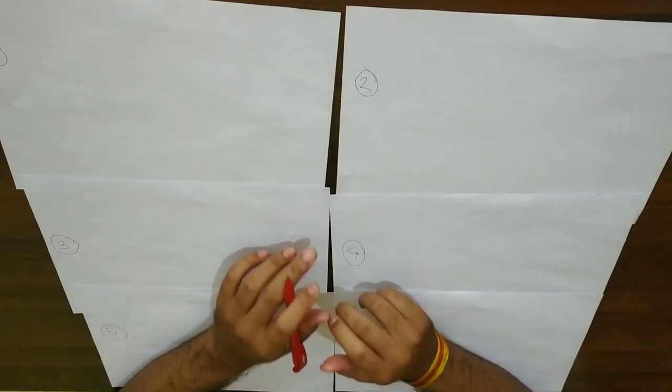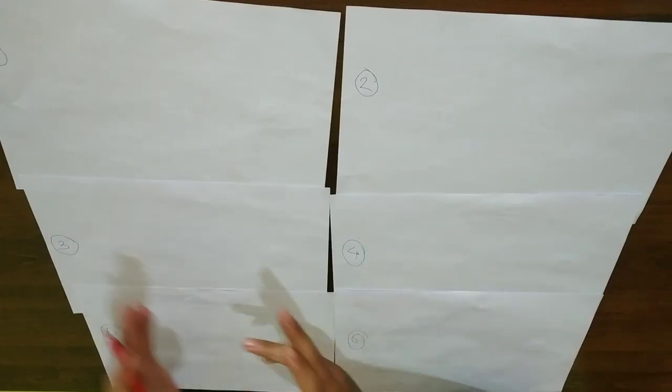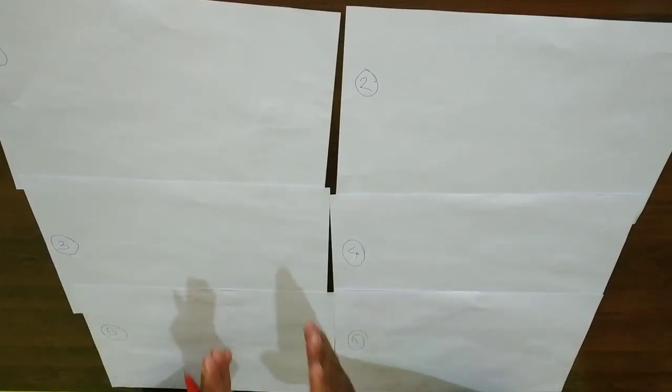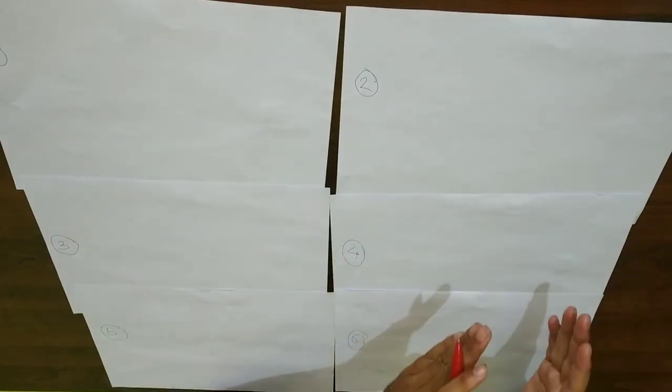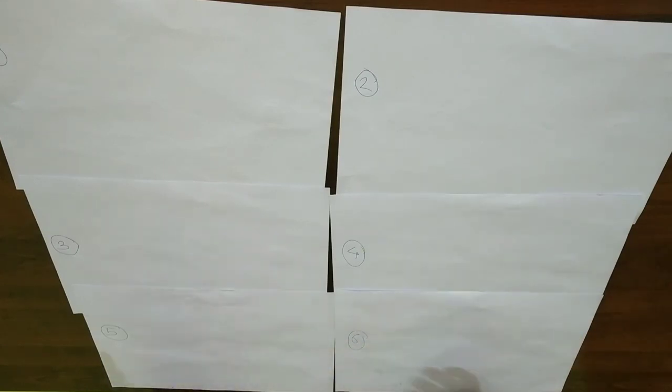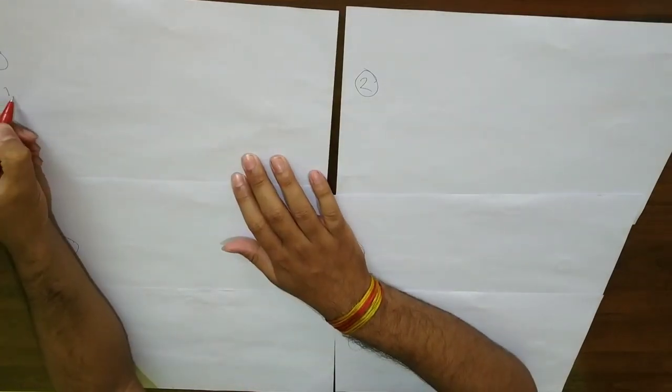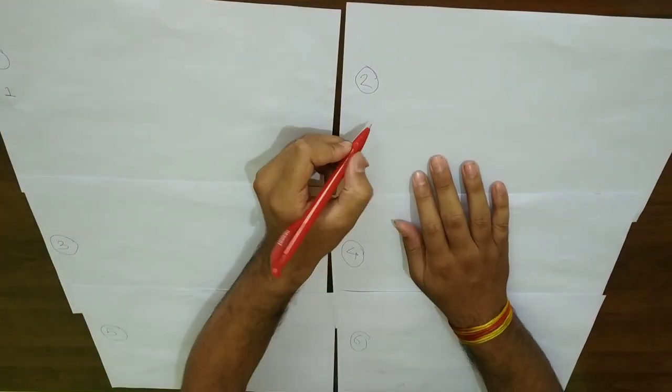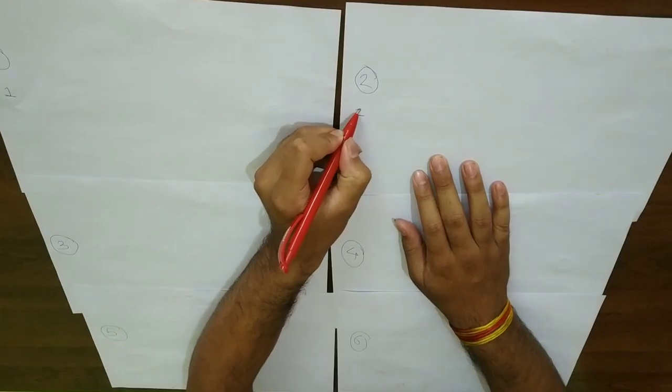In base 10 system, we know the place values of the numbers. First it is unit place, then tens place, then hundreds place, then thousands place. Like that the values are. In binary numbers, the values will be different. First will be unit, that is 1. Next will be twos, that is 2.